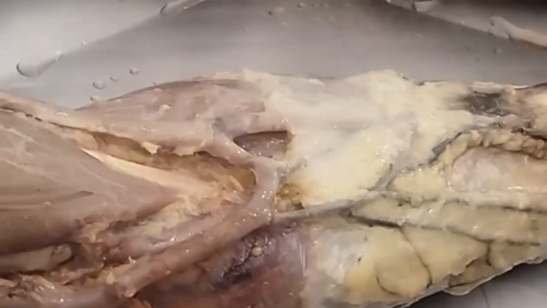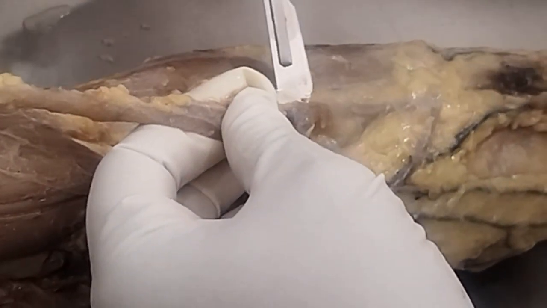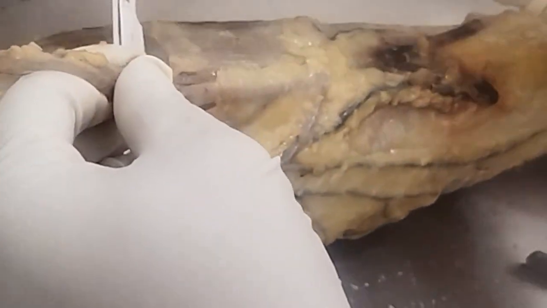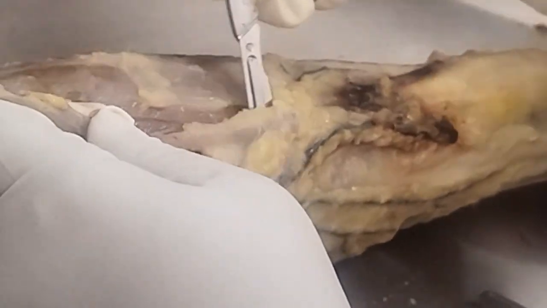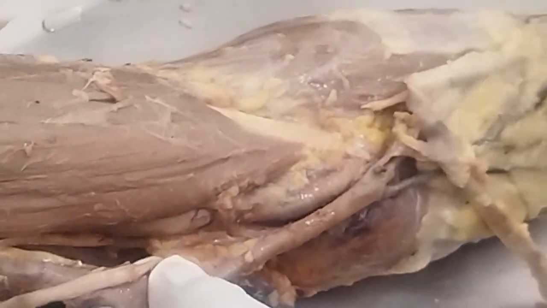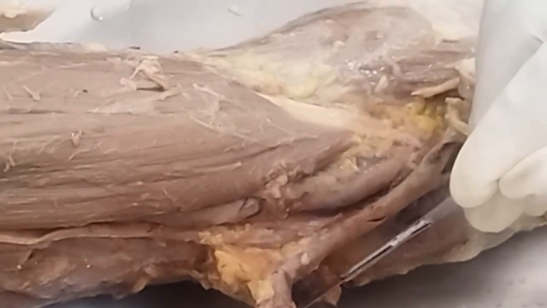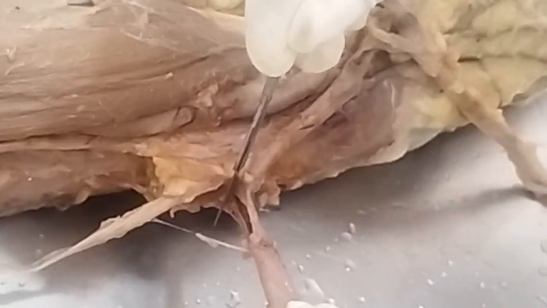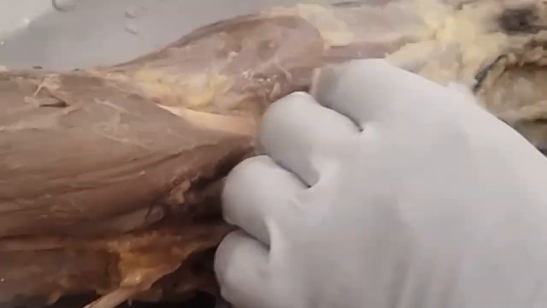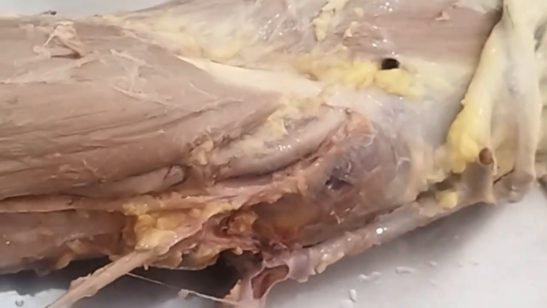So now I am separating this. Okay, we have removed it.